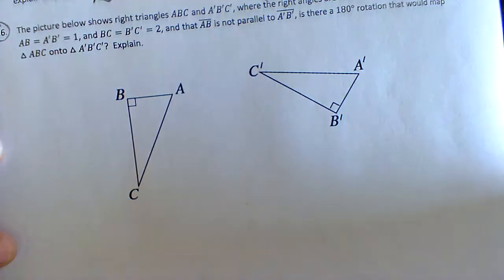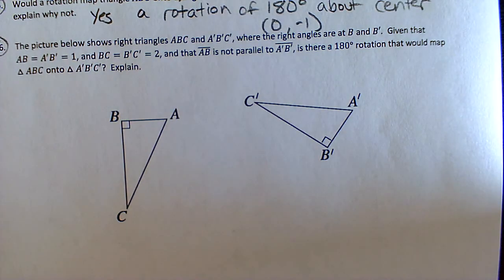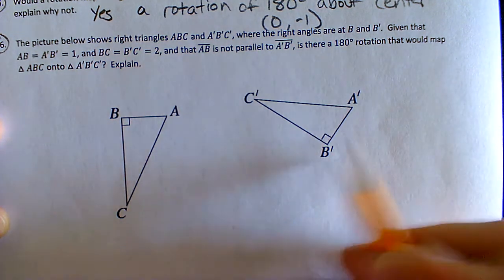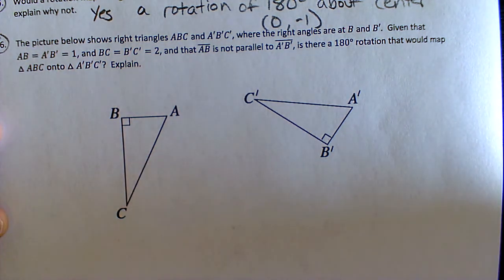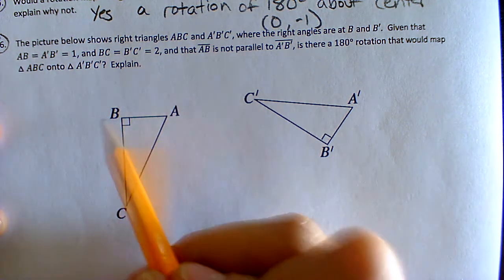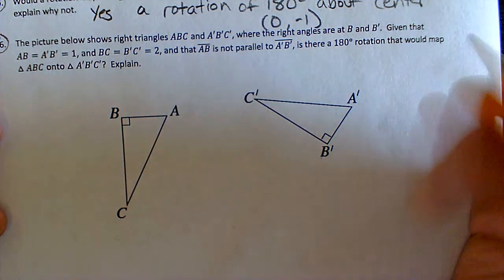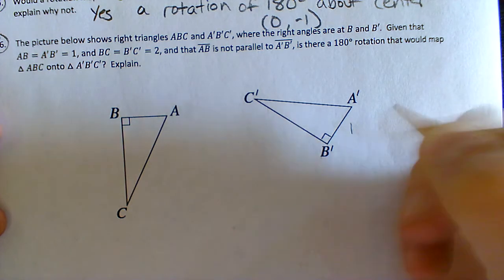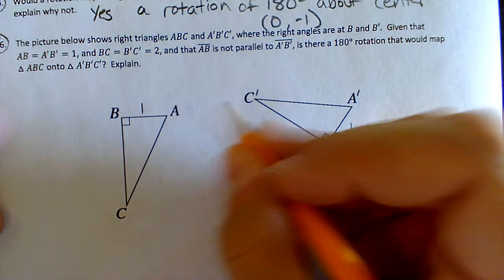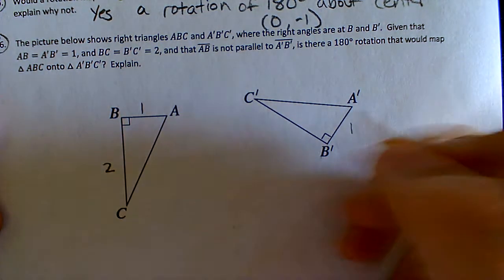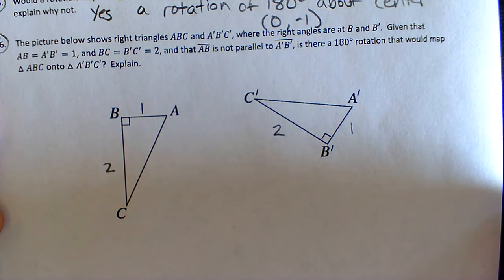Okay, 6. The picture below shows right triangles ABC and A', B', C', where the right angles are at B and B', given that AB is equal to A'B', and those are 1, and BC is 2, and that's the same as B'C'.